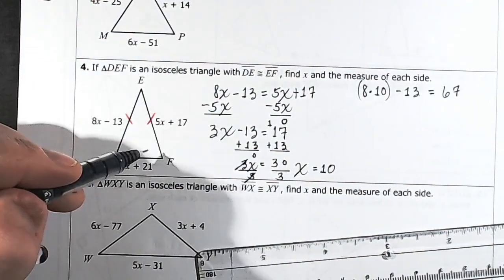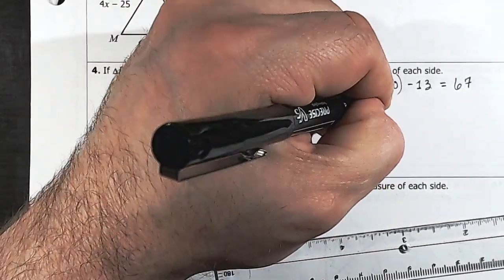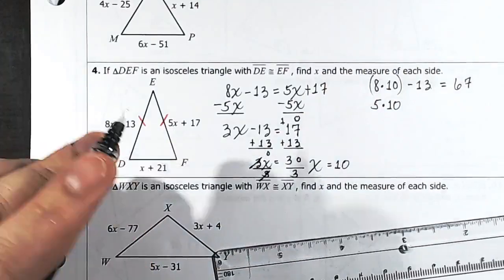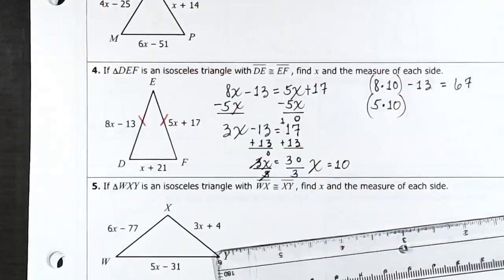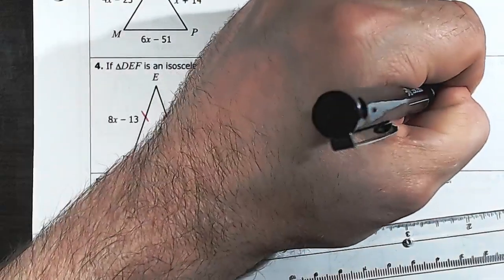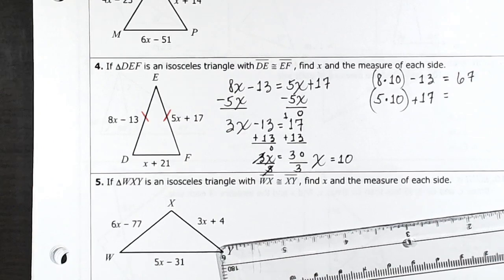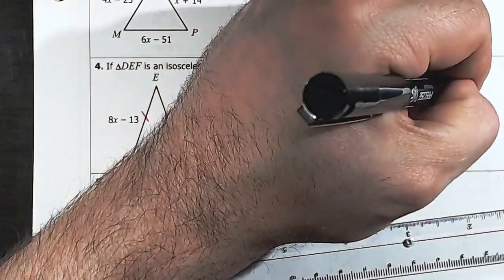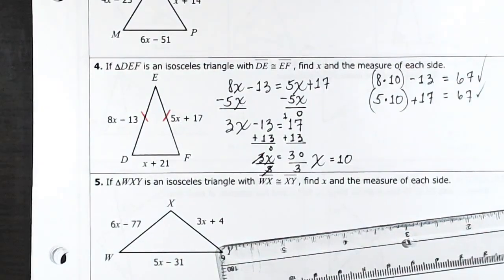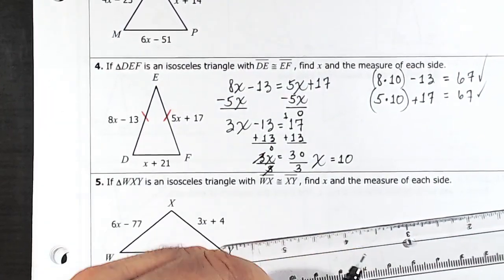For my next leg, I know it should be identical, but I'm going to check it anyway. I have 5x, 5 times 10, plus 17. 5 times 10 is 50, plus 17. 50 plus 17 is also 67. And that's what we expected to happen. We expected those to be congruent. If they hadn't been, we'd have done something wrong.